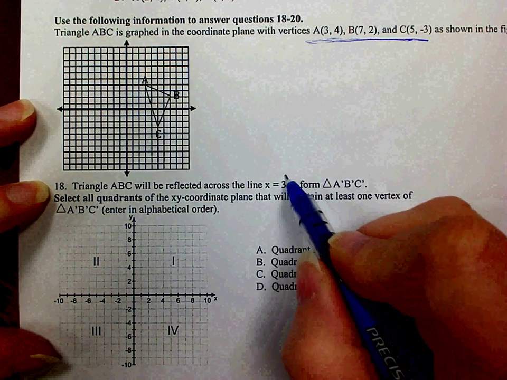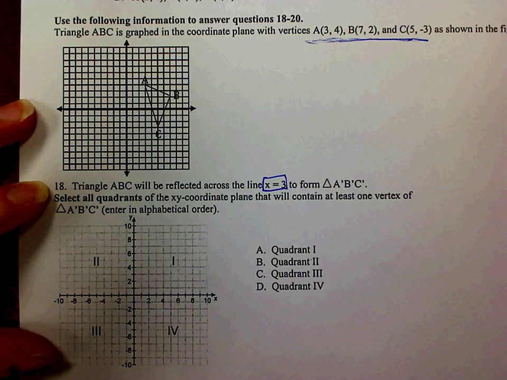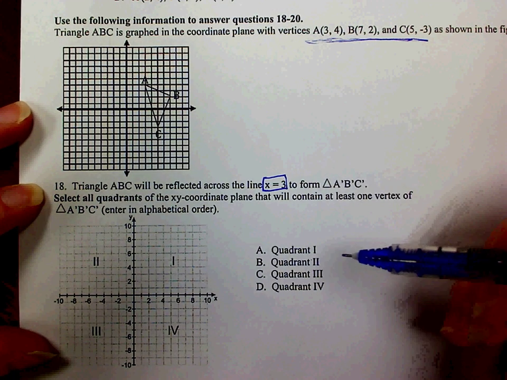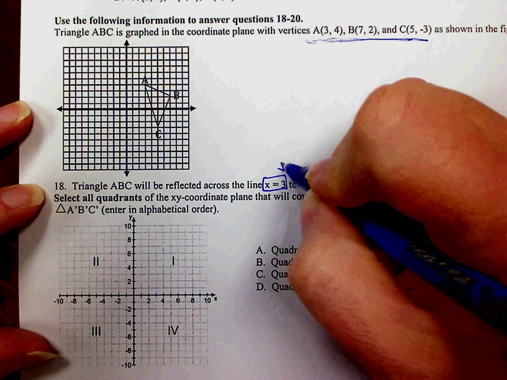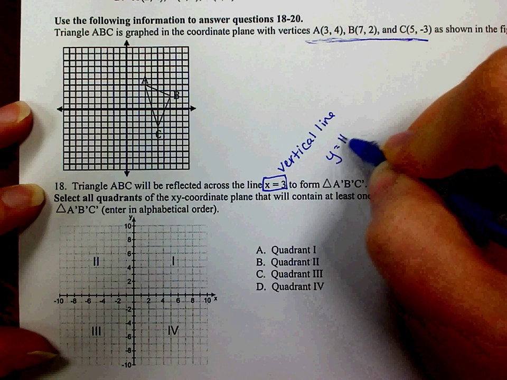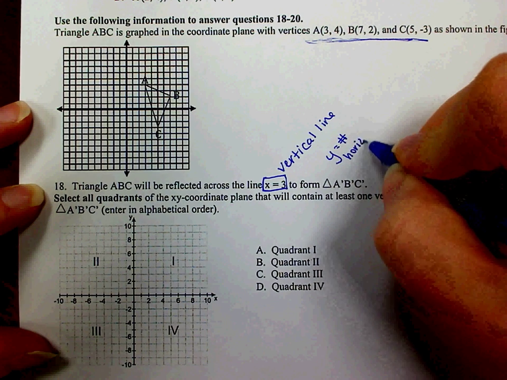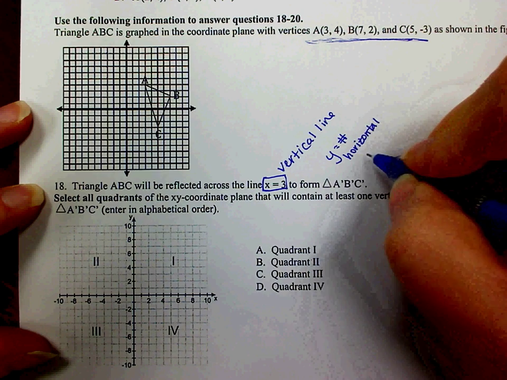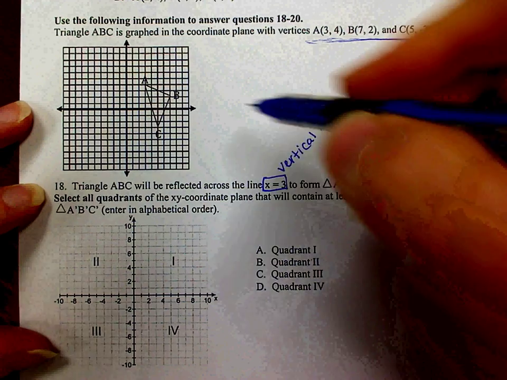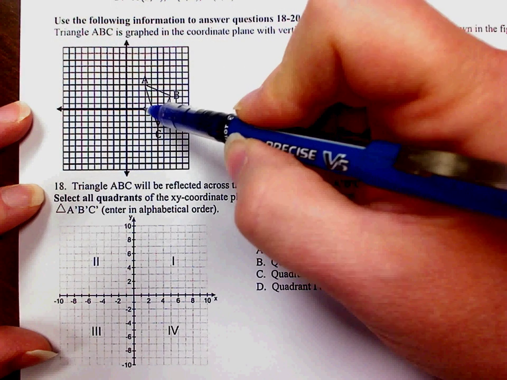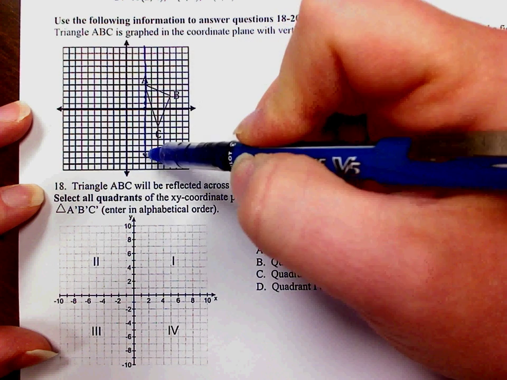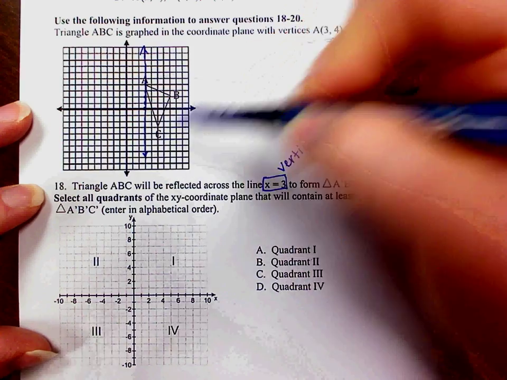So remember, you need to know what this line looks like, x equals 3. X equals 3 is the line that's formed with all points that have an x coordinate of 3. So remember, that is a vertical line. If you had y equals a number, remember that's a horizontal line. All the points have the same y coordinate then. So really make sure you know the difference between those two. So x equals 3 is every single point has an x of 3. So all of these points that have an x of 3 are on that vertical line right here. So this is the line we are reflecting across.